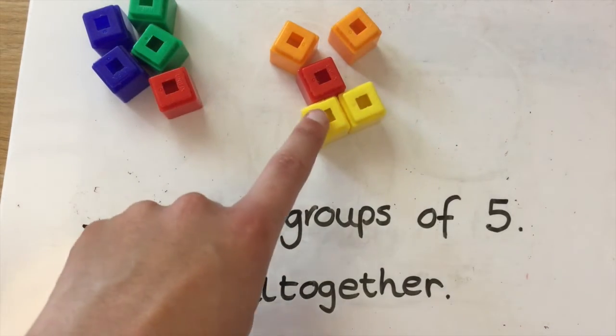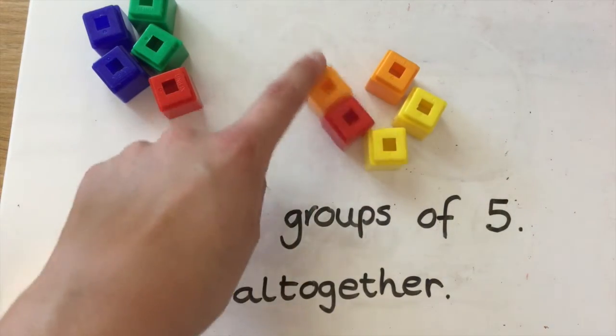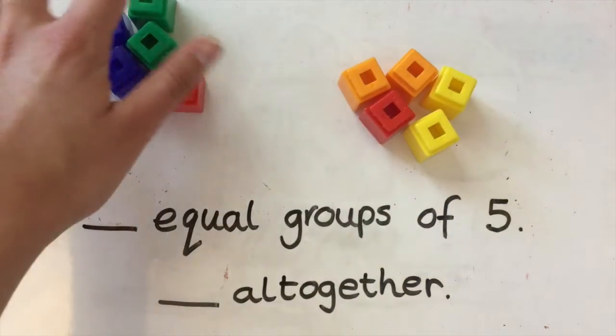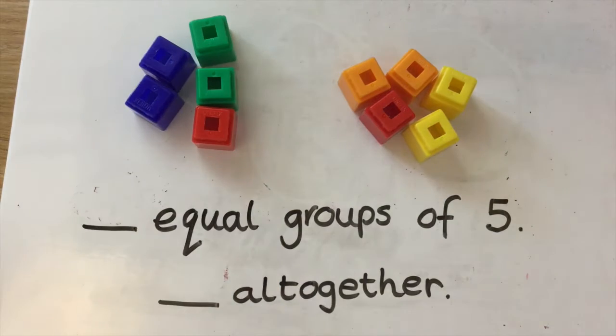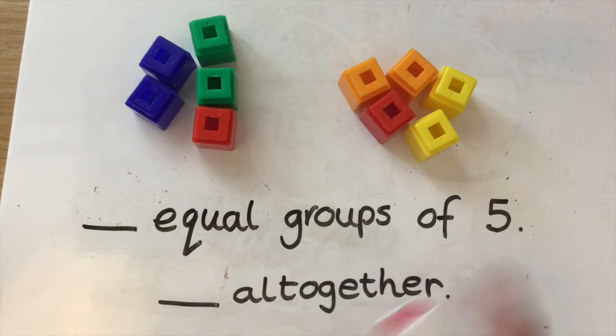And let's check we've got 5 here. 1, 2, 3, 4, 5. Okay, so I've got my group there and my group there. Brilliant. And we've got none left over, so we've shared them equally. They both have the same amount. How many equal groups of 5 have we got? So how many groups have we got? Write it down for me.